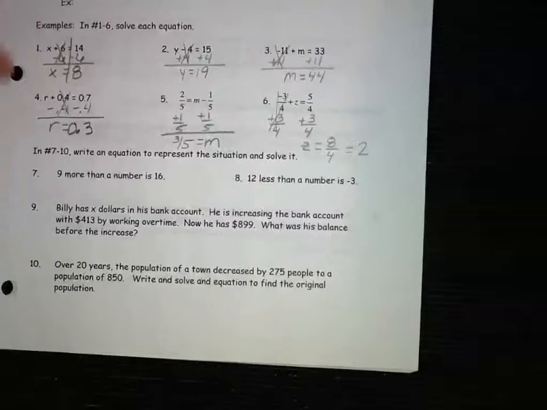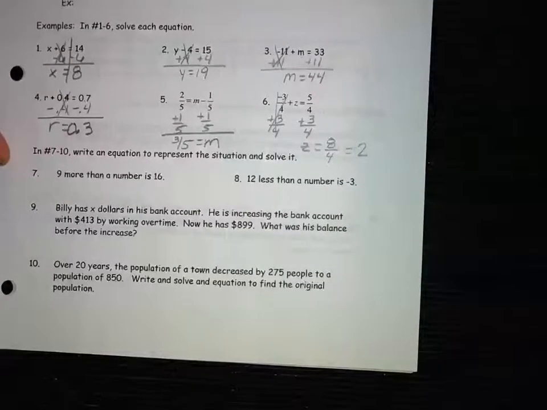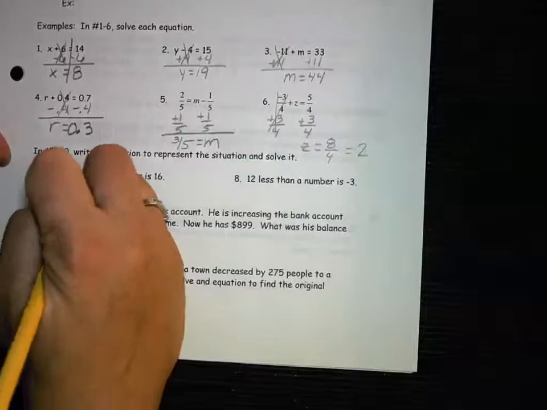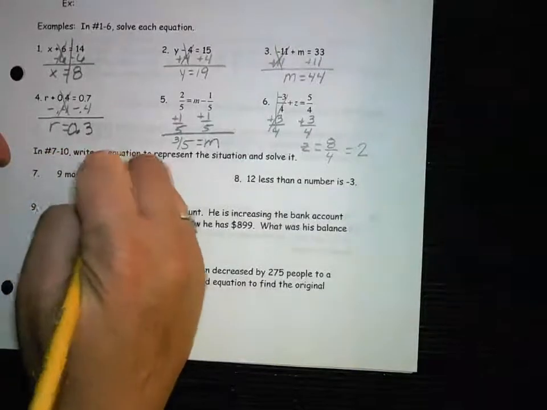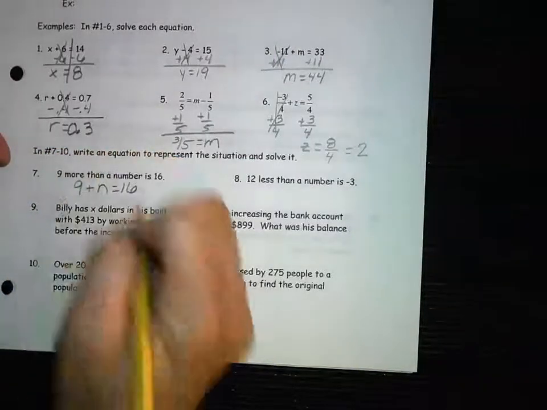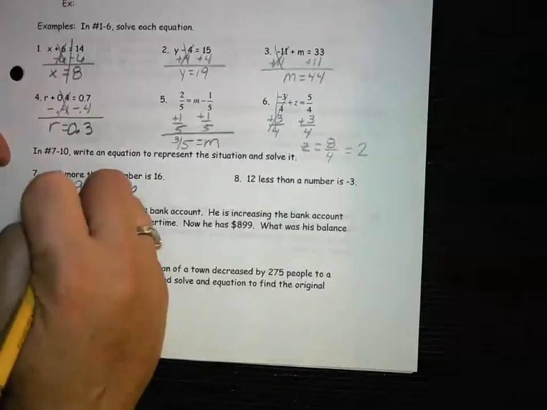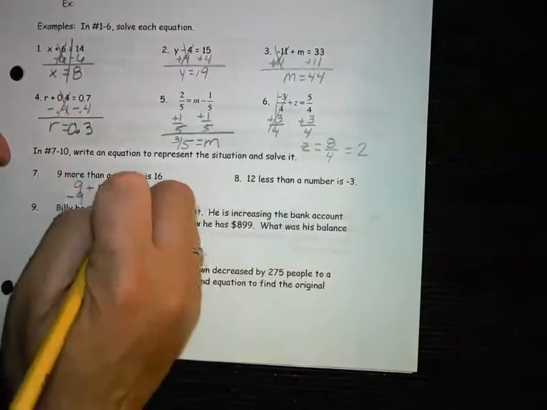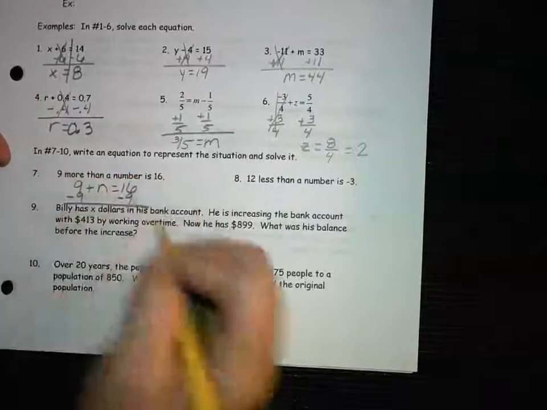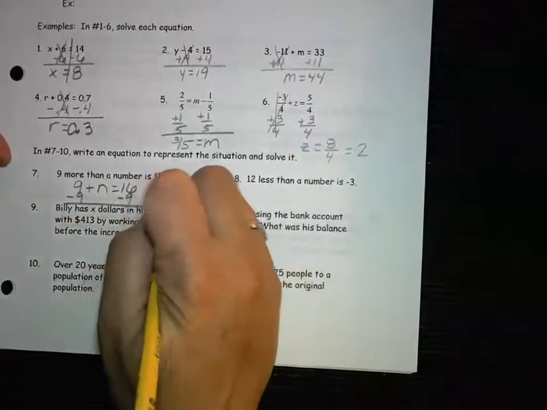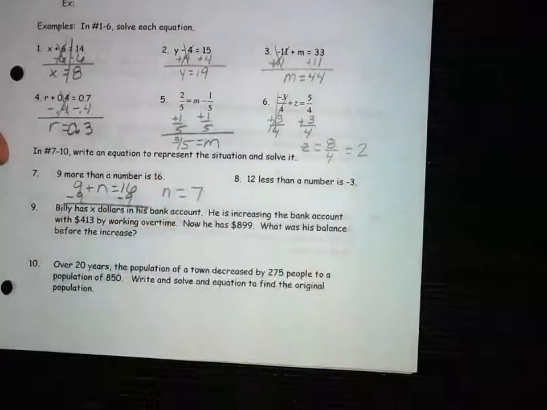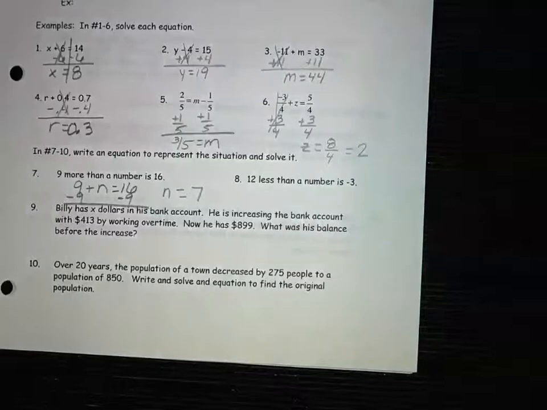Now we have some story problems. 9 more than a number is 16. That becomes 9 plus n equals 16. When we solve this, we subtract 9 from both sides, and we are left with n equals 7.